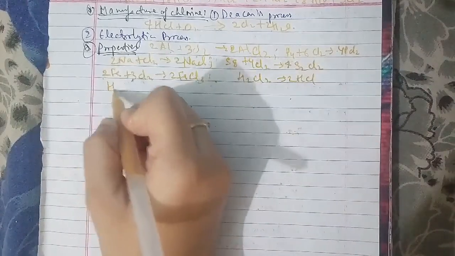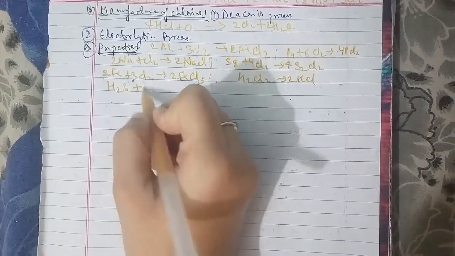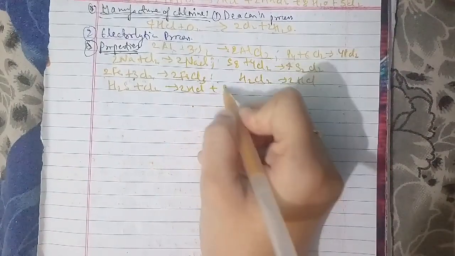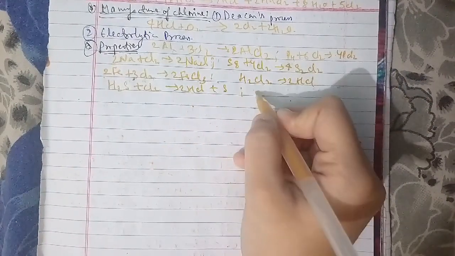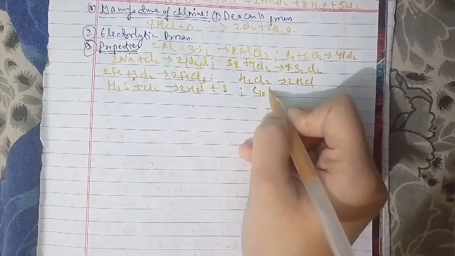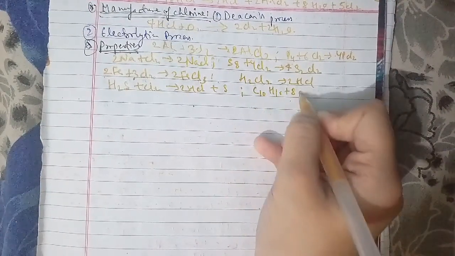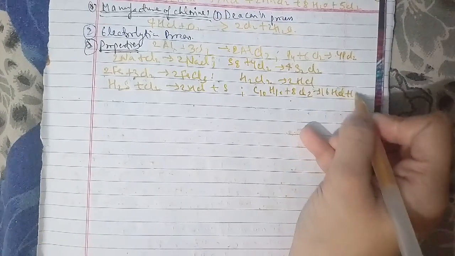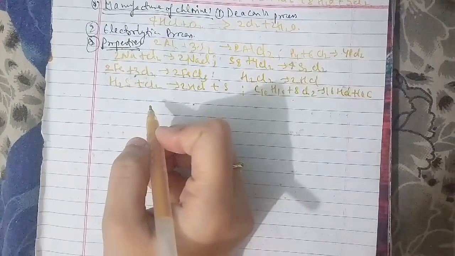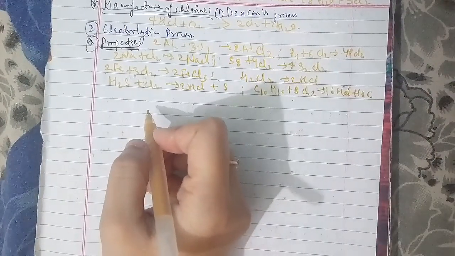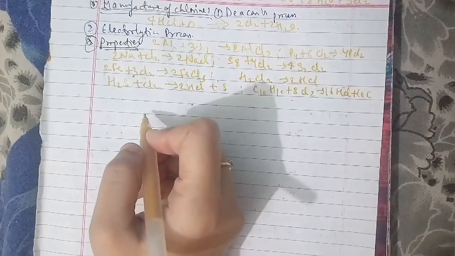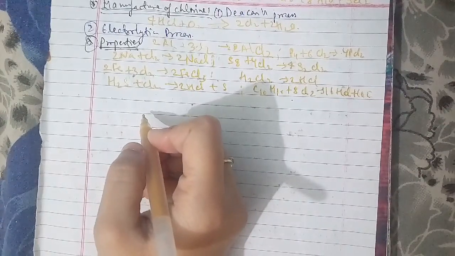NaOCl is sodium hypochlorite, and this is with cold and dilute NaOH. Another is 6NaOH plus 3Cl2 will give 5NaCl plus NaClO3 plus 3H2O. NaClO3 is sodium chlorate, and this is with hot and concentrated NaOH here.